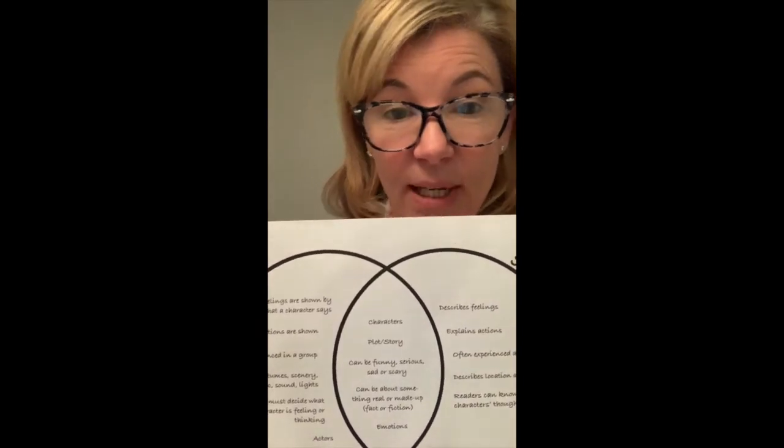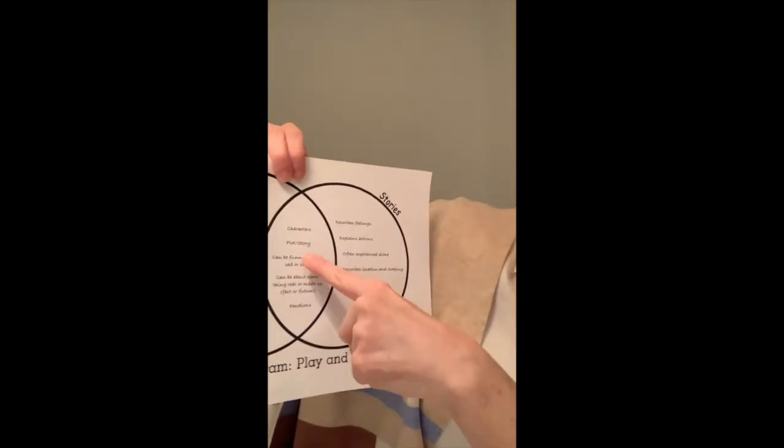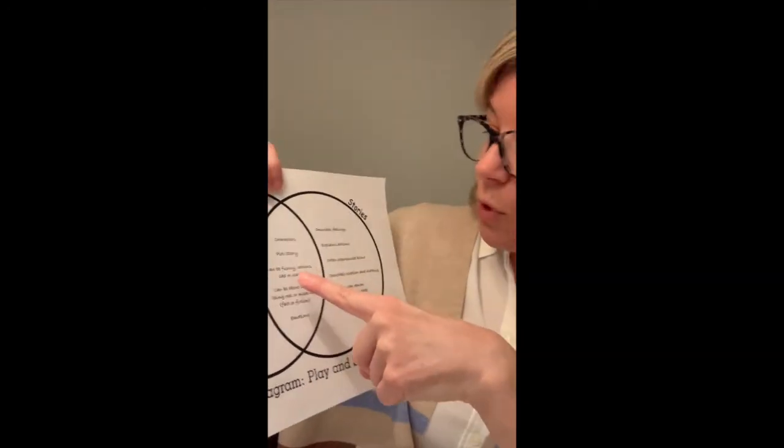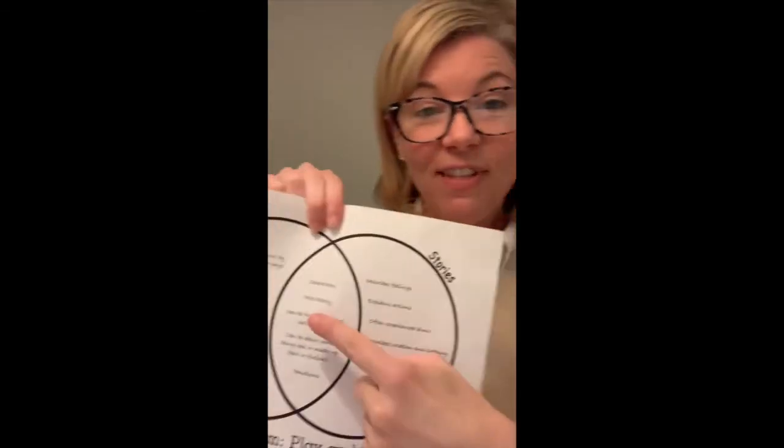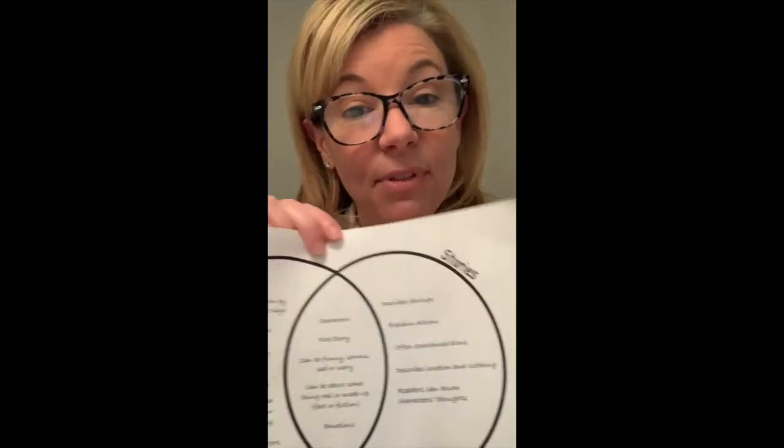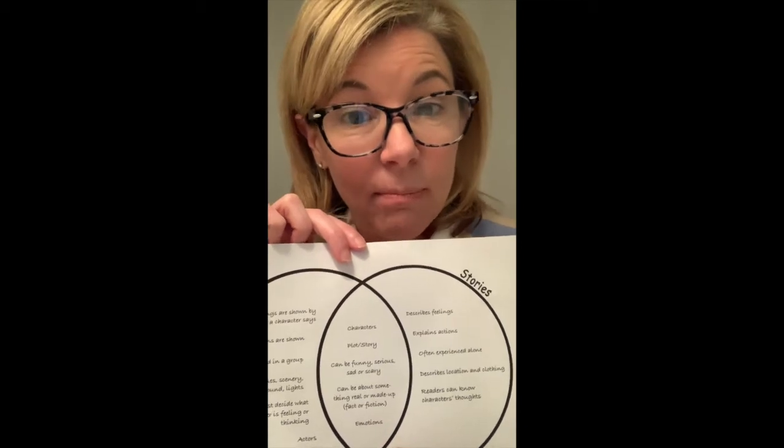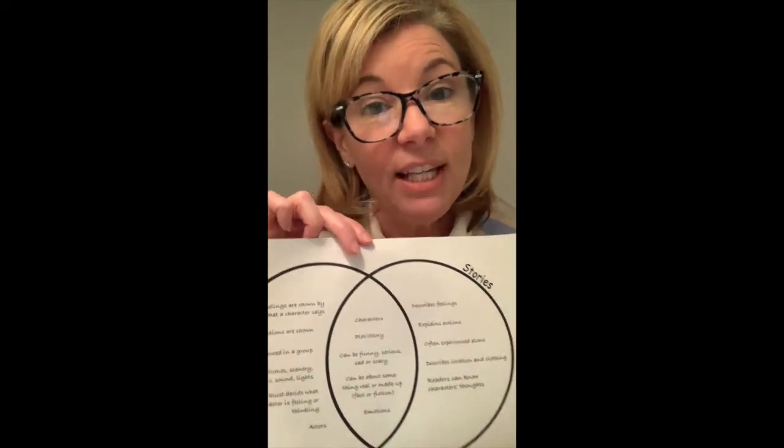What are some things that maybe plays and stories have in common? Well, down here we've got plot and story. We find both plot and story. They can be funny, sad, serious, scary. And some things in both plays and stories can be real, and some things can be made up. So those are just some different ways of thinking about how stories and plays are different.